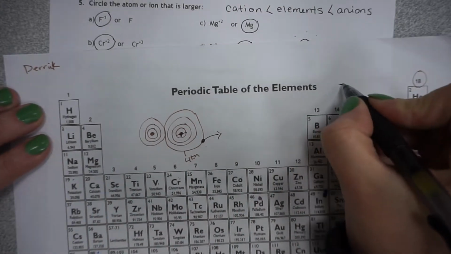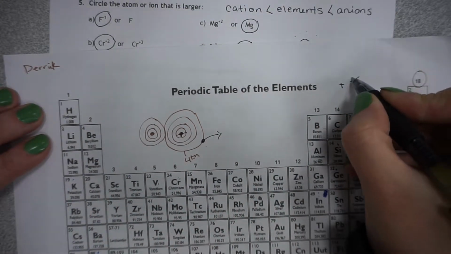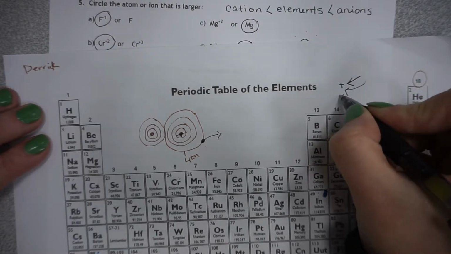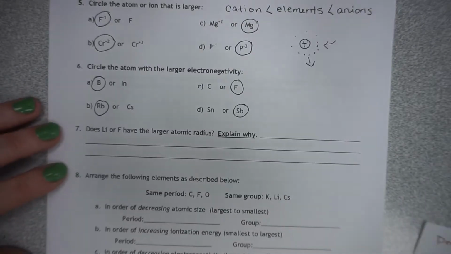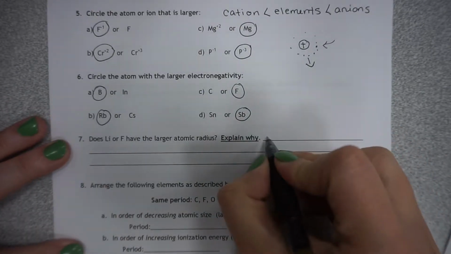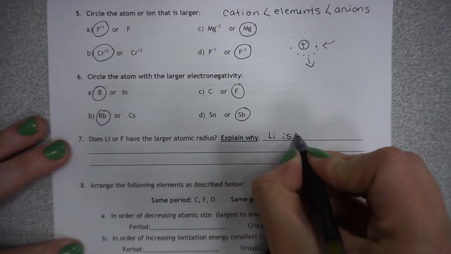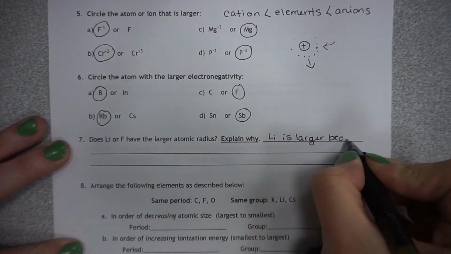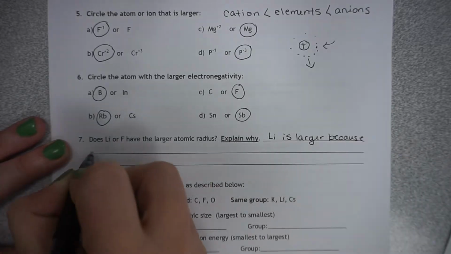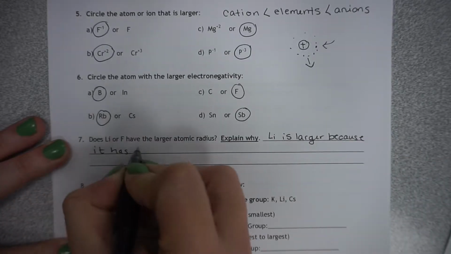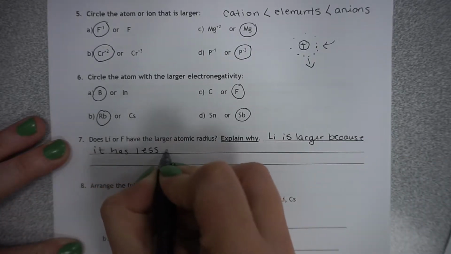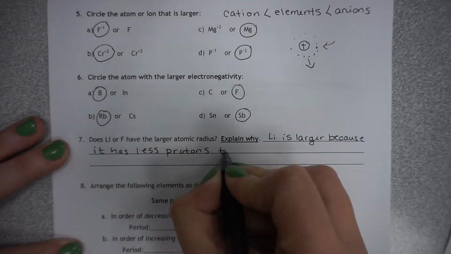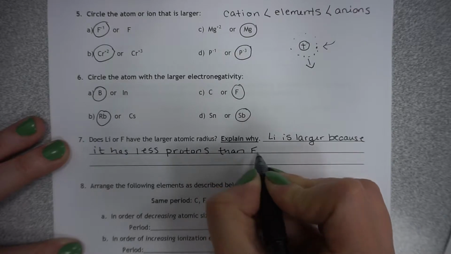As you go to the right, you're adding positive charge that's going to pull in those electrons further and further. So lithium is larger because it has fewer protons than fluorine.